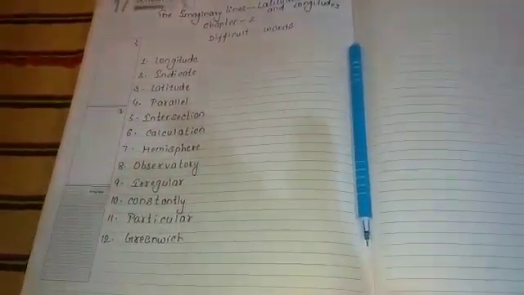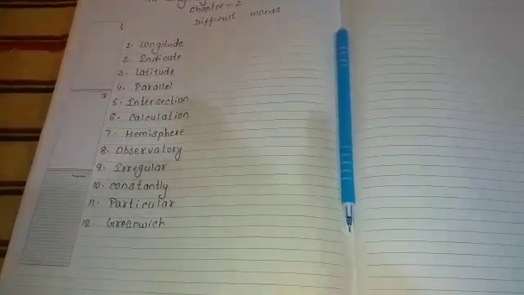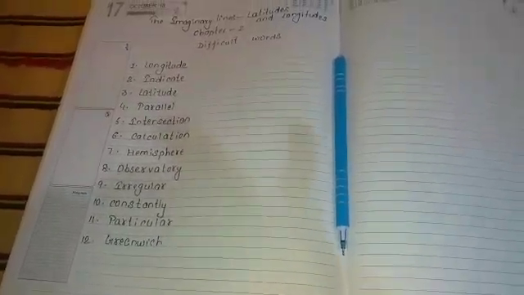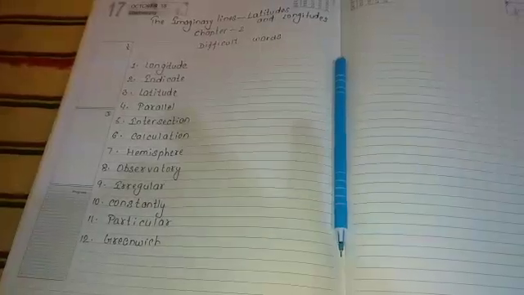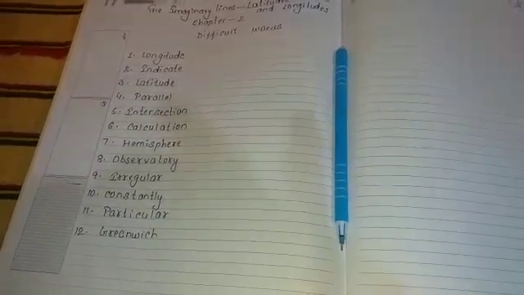The third word is latitude. What do you mean by latitude? Latitude is an angle which ranges from 0 degree at the equator to 90 degree at the poles. That is latitude. They are imaginary lines passing from the equator.